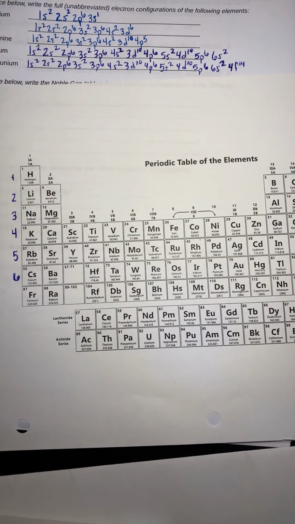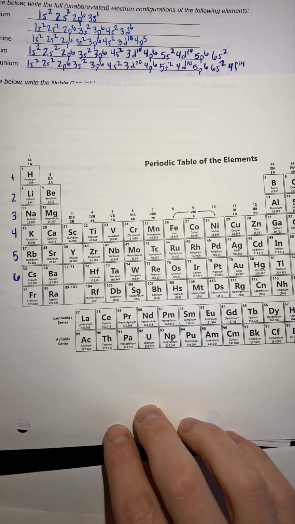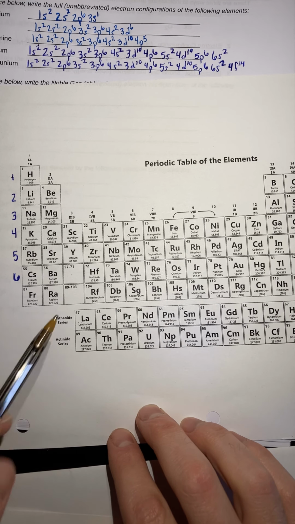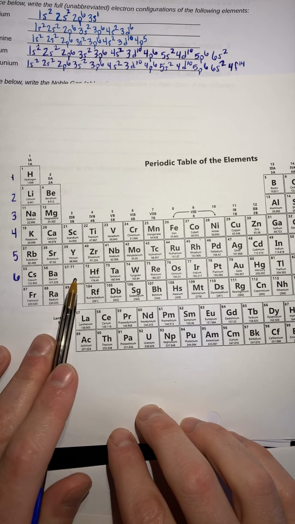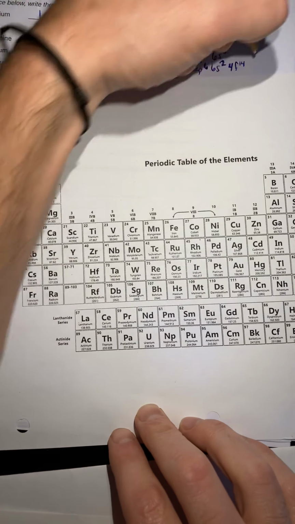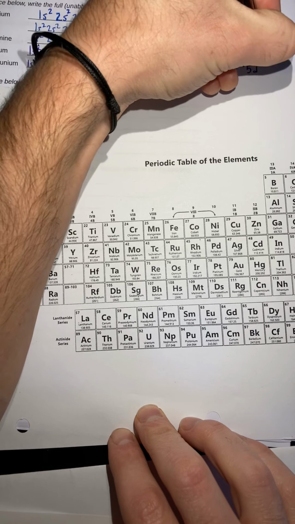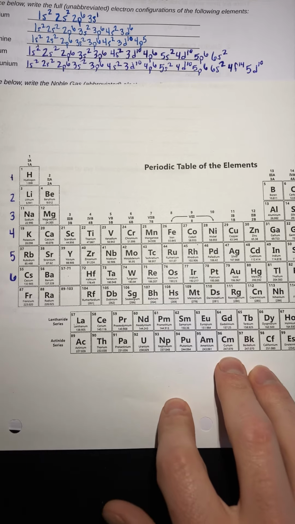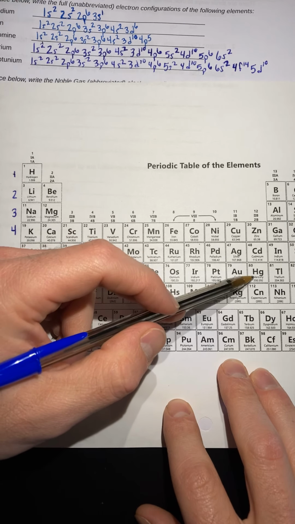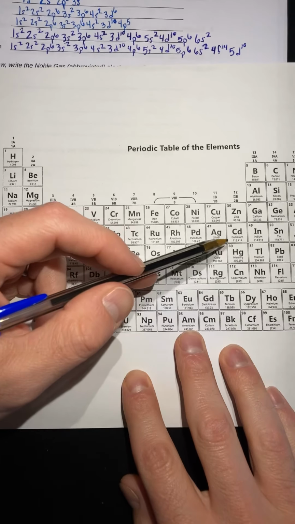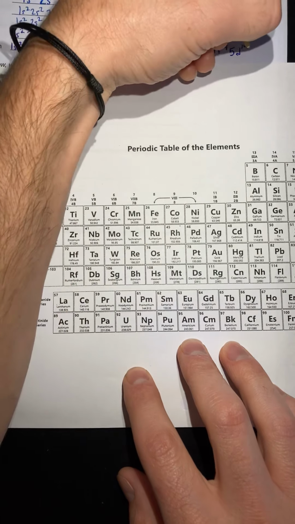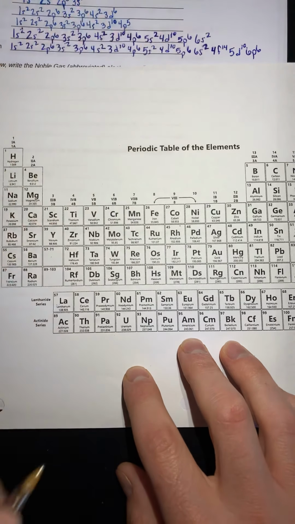The F sublevel is always 2 numbers behind the row it's in. So this is in the 6th row, that'd be the 4f. This one would be in the 7th row, it would be the 5f. So you got 4f14, and then you jump back to the D sublevel, and that is the 5d10. That takes us over to basically Mercury. And then you jump back to the 6p6.